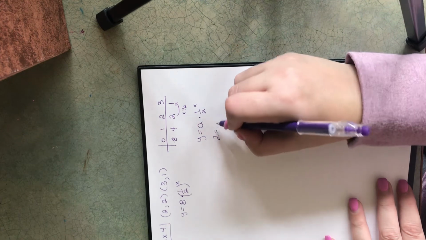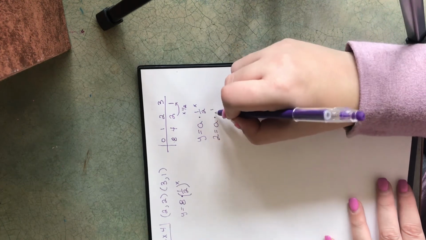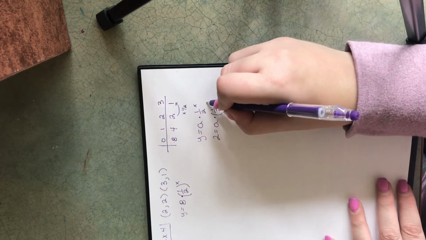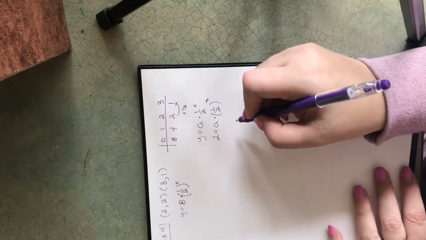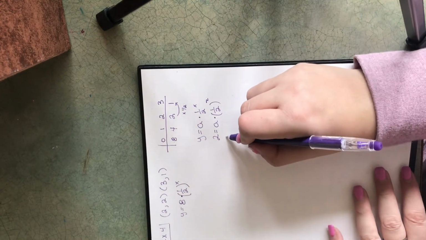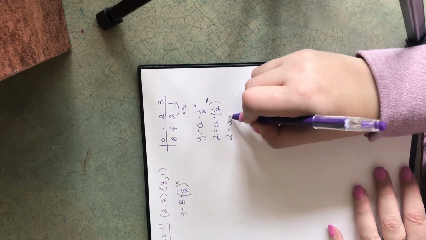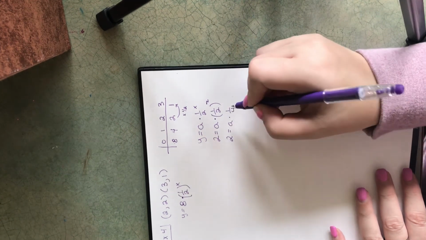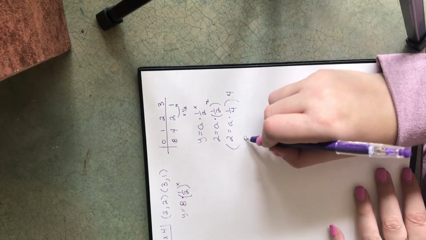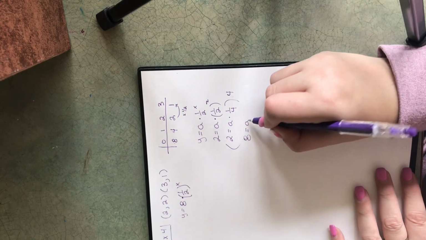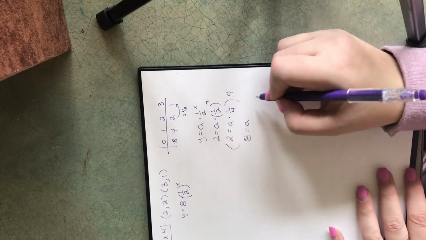So 2 equals a times 1/2 squared. So then this would be 2 equals a times 1/4. Multiply everything by 4, so 8 equals a. So you could get it that way also.